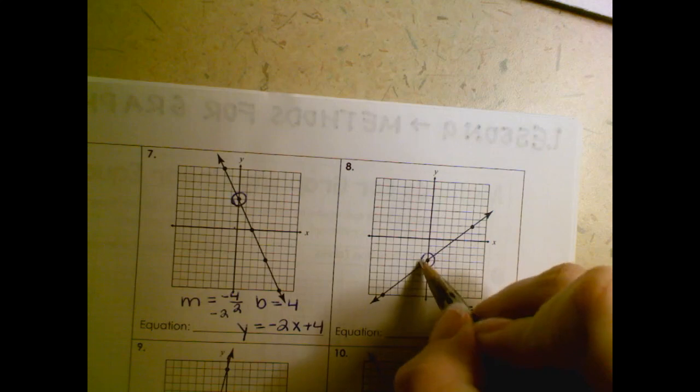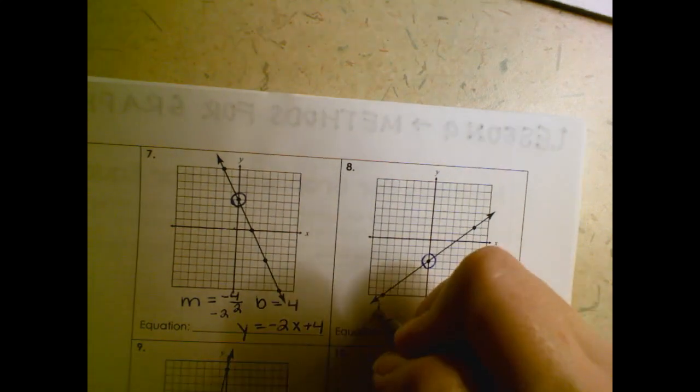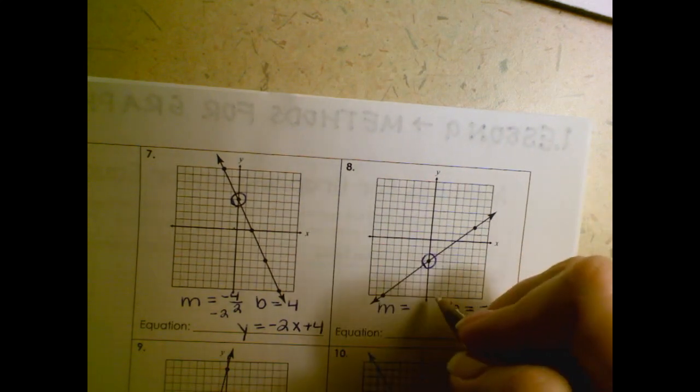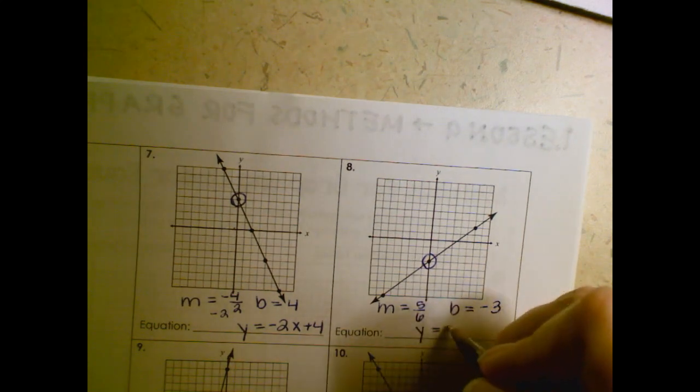Looking at number 8, my y-intercept is at -3. My slope is I run up 5 over 6. Putting that into my equation, 5 over 6x minus 3.